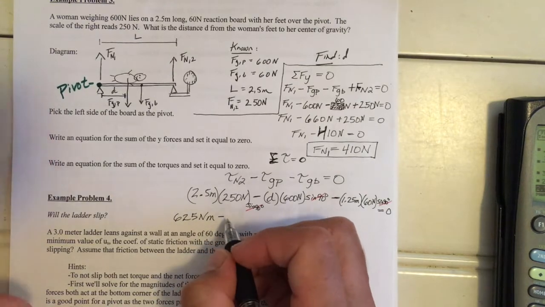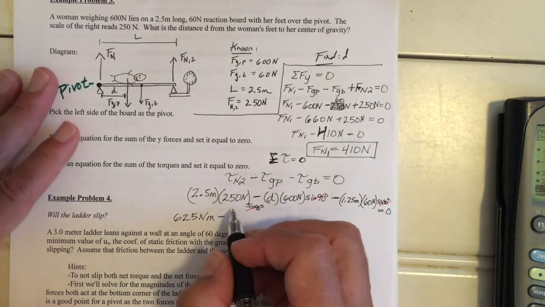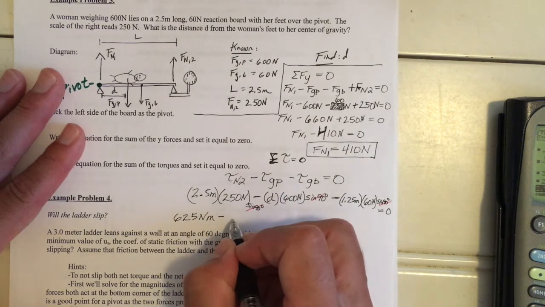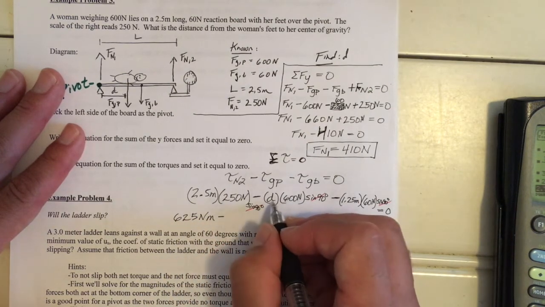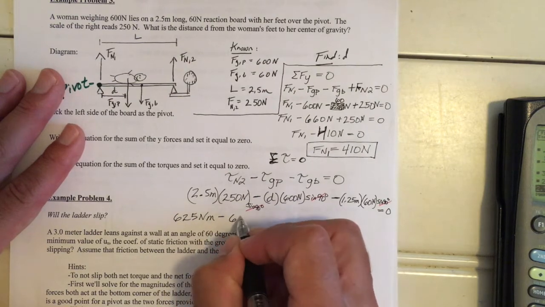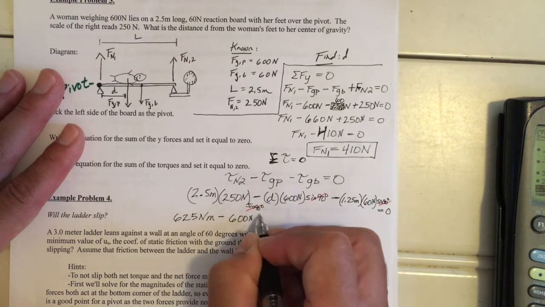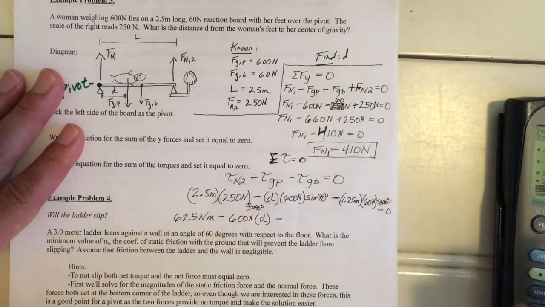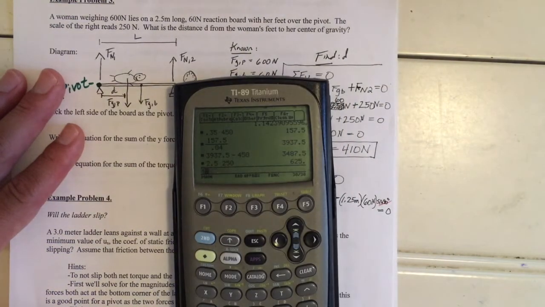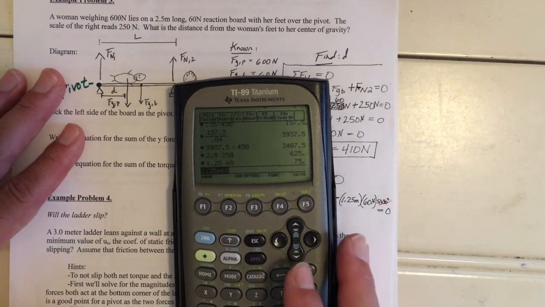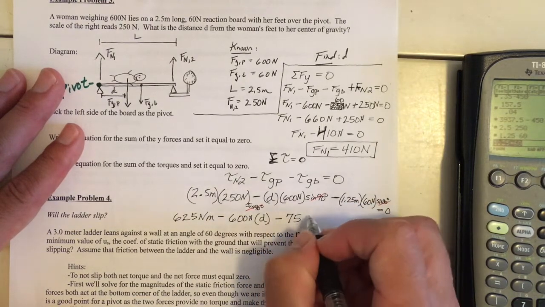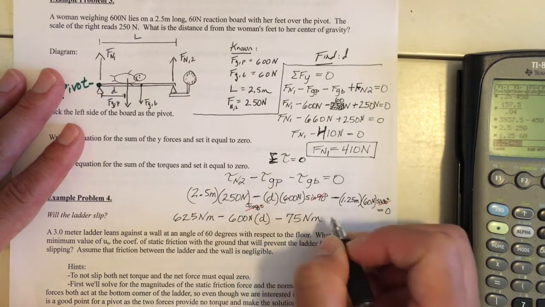I don't know if you guys can hear the thunder, but anyways, about to storm. 625 Newton meters minus 600 newtons times D, minus 1.25 times 60. I can't do that in my head. 75. I probably could have done it in my head, but I didn't try.